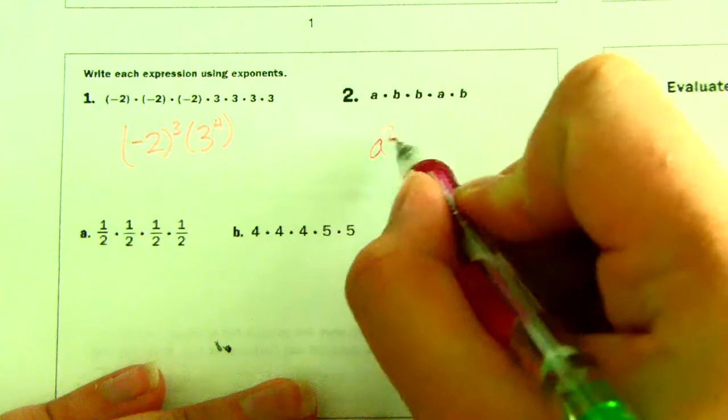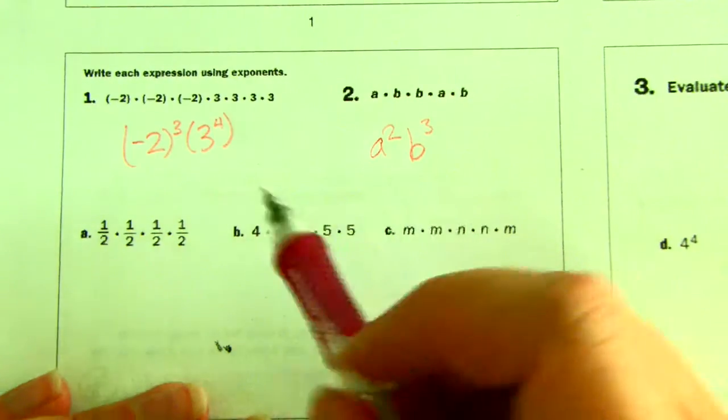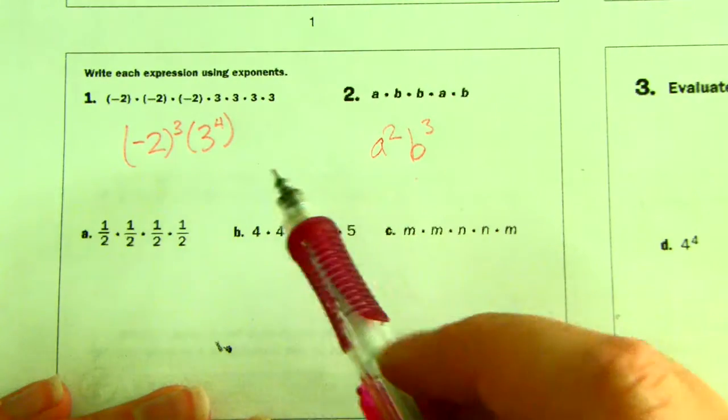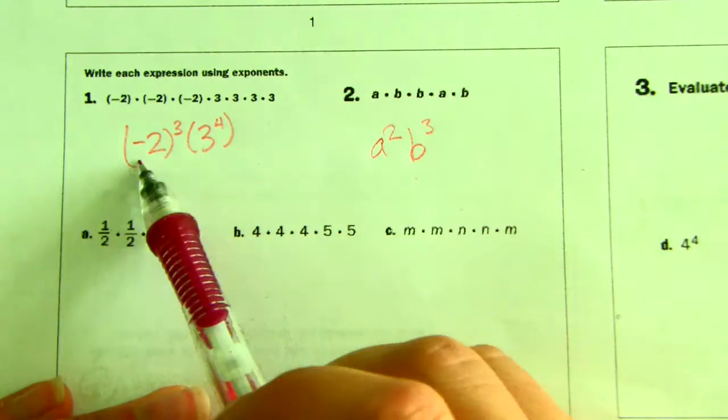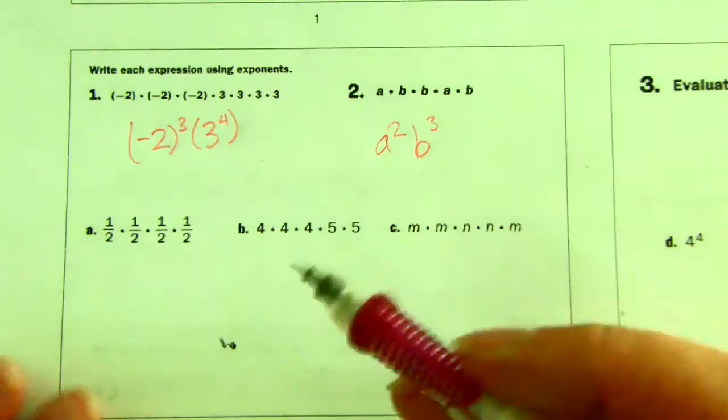And number 2, sophisticated mathematicians will put them in alphabetical order. 2 A's, so A squared. 3 B's, so B cubed. Notice I didn't use parentheses here. I don't know why we don't do that, but as mathematicians, we just get away from using the parentheses. We use them with numbers, but for some reason we use them less with letters.